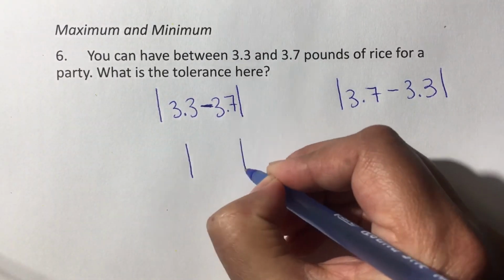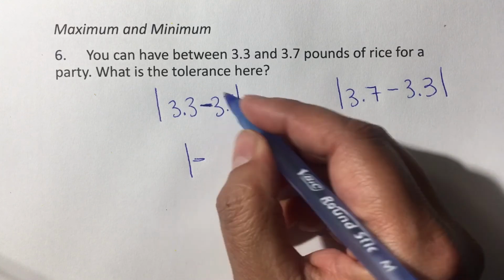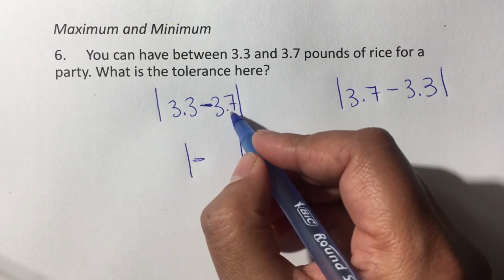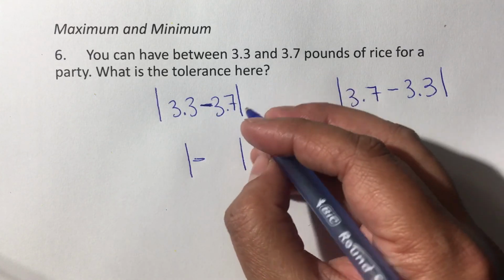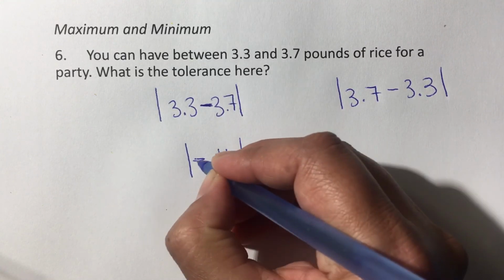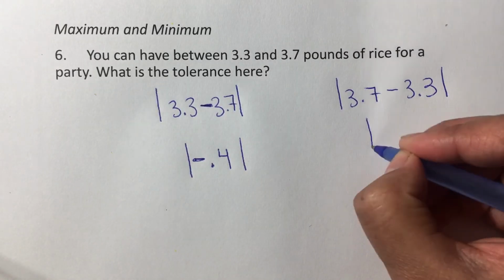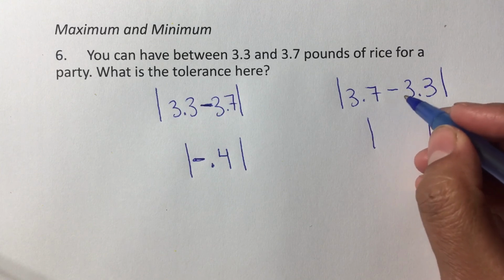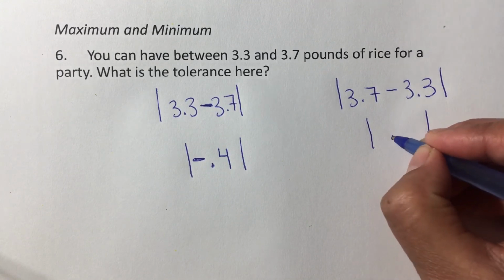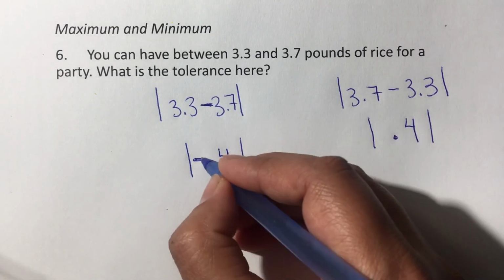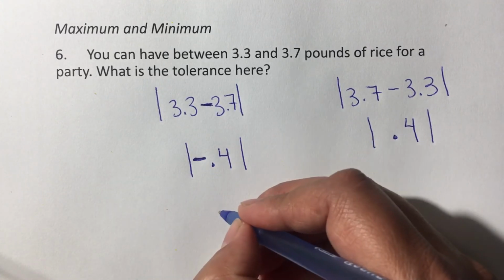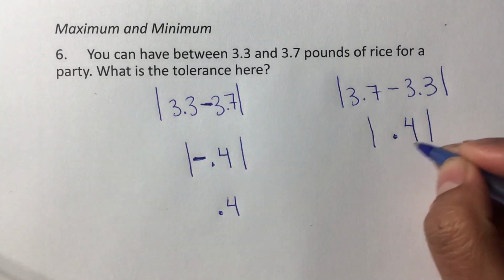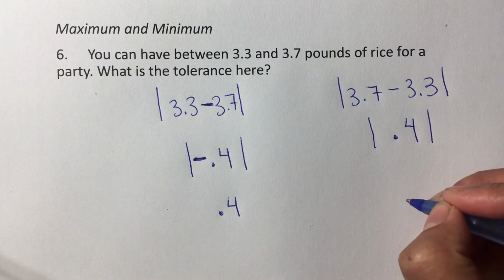For this one, we would get negative because the biggest is the negative, and 3.7 minus 3.3 is 0.4. For this one, 3.7 minus 3.3 is 0.4. The absolute value of a negative number is always positive, so it's 0.4, and also of a positive number.